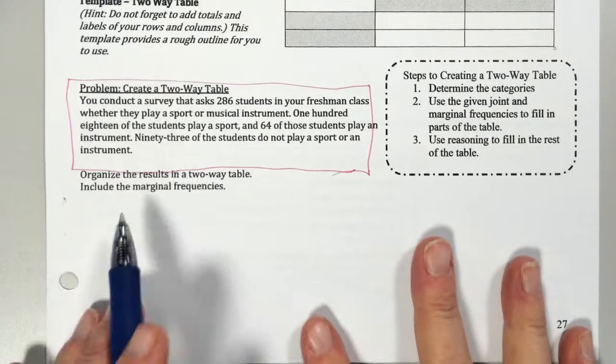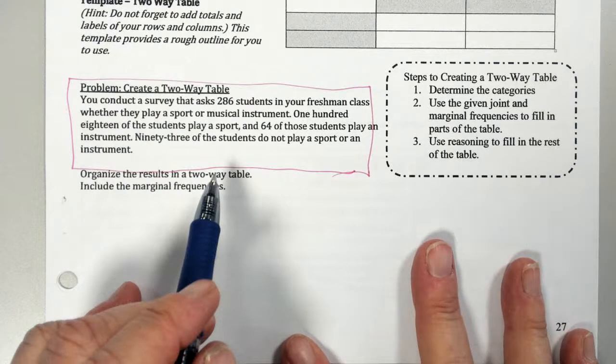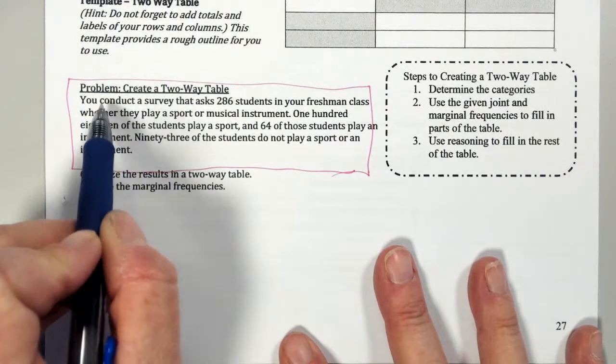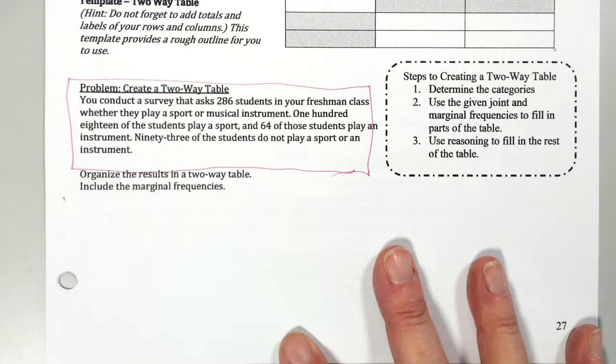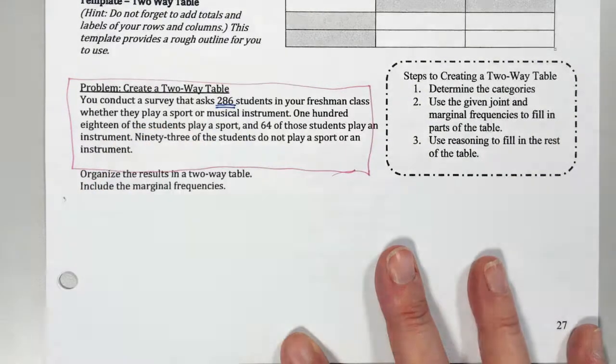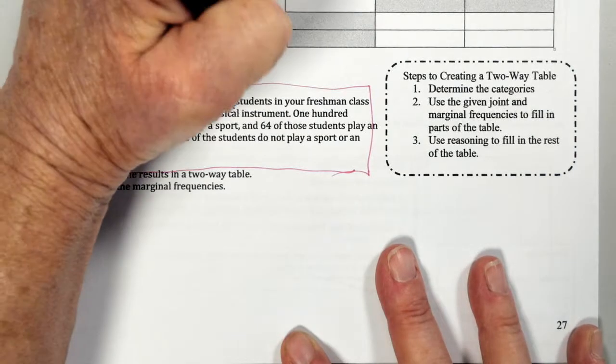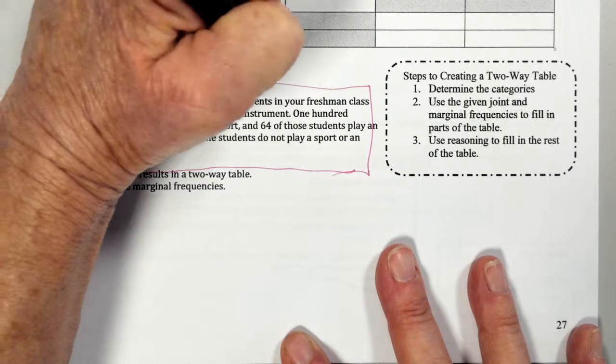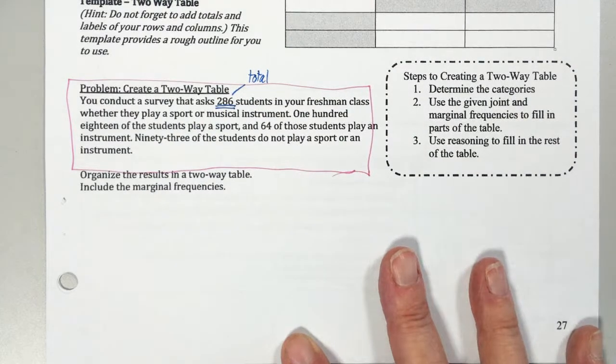So I'm going to go back in here and I'm going to underline some important pieces of information. You conduct a survey that asks 286 students. Right there I'm going to underline that because I know that that's my total amount of people that have been surveyed. All right, and where does that go?